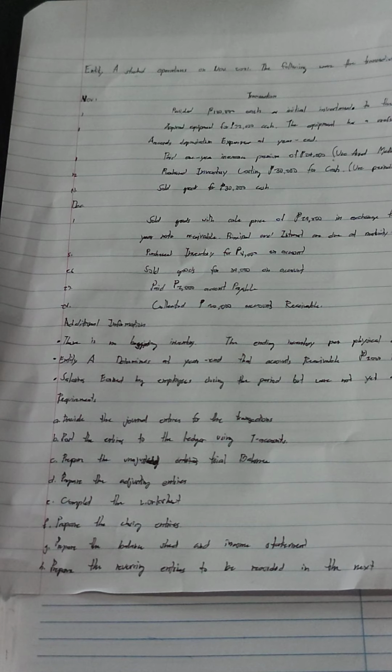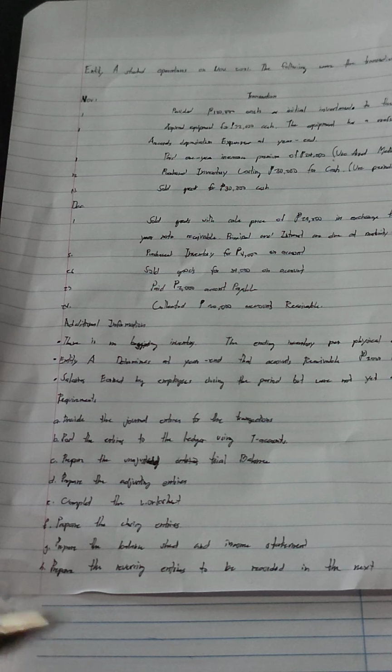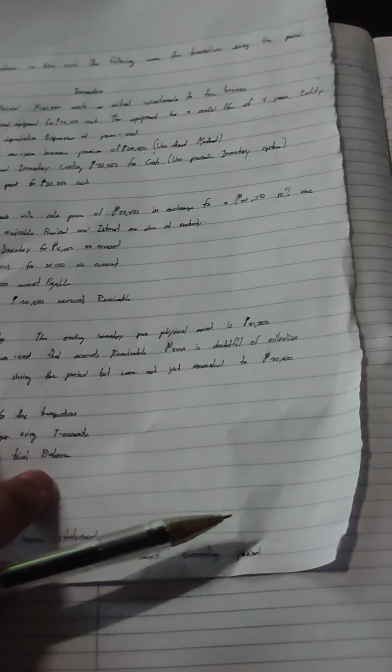Okay, na-complete na to ang requirement. Letter C, prepared an adjusted trial balance using our worksheet. So, karon let's proceed sa requirements letter D. Prepare the adjusting entries. Okay. So, para makaprepare ka sa adjustments, we need to analyze katong mga past transactions or katong mga transactions na given.